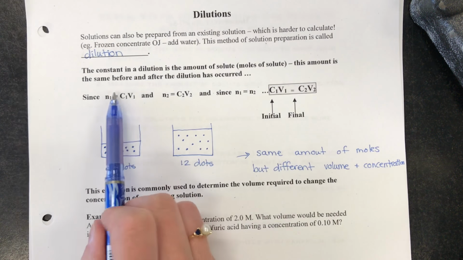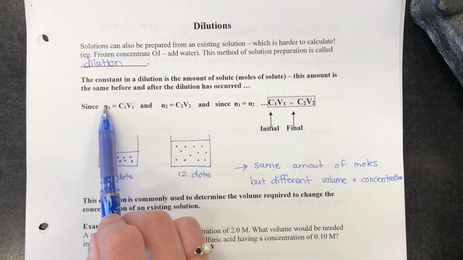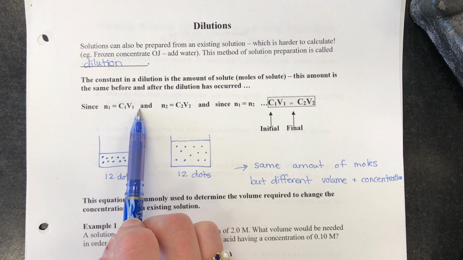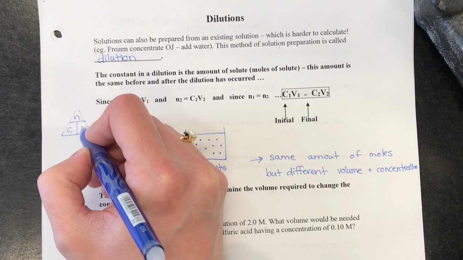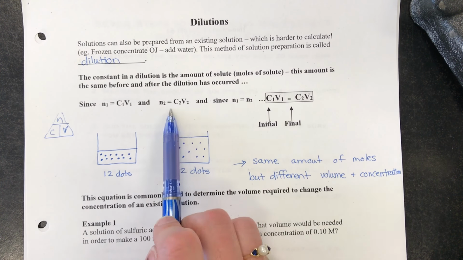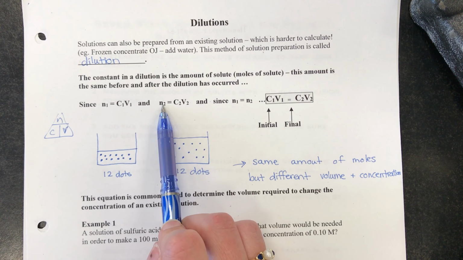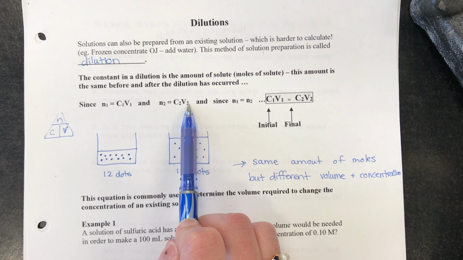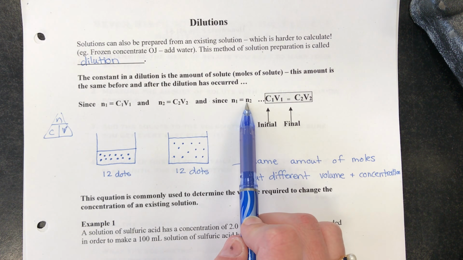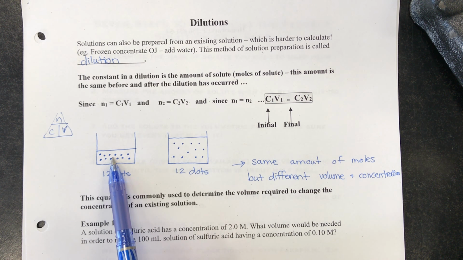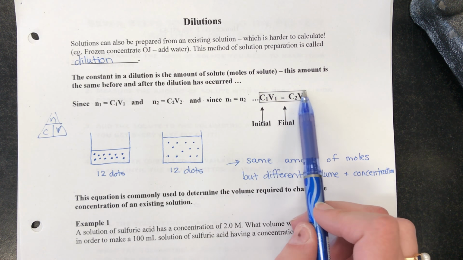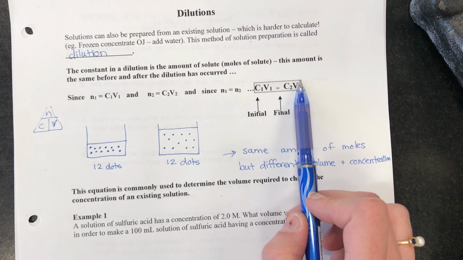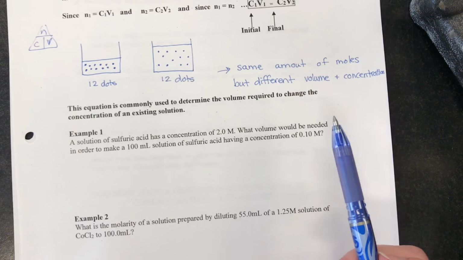There we go. So in beaker 1, we have a certain amount of moles equals concentration times volume. So remember our C equals n over V, or that magic triangle, n is C times V. And solution number 2, again, n equals C times V. So if the number of moles is the same in both of these, then it would mean that the concentration times the volume would be equal to the concentration times the volume of the other one. So let's see what this looks like in an example of a question.